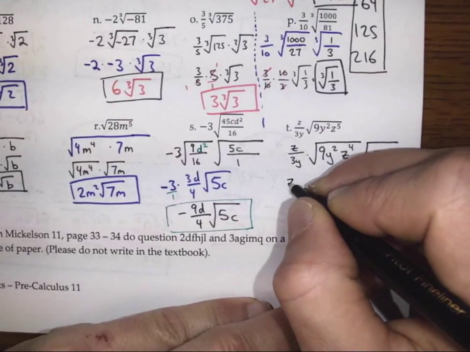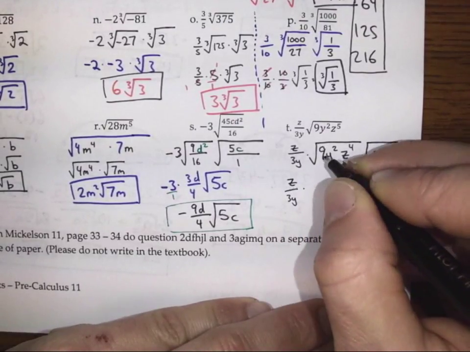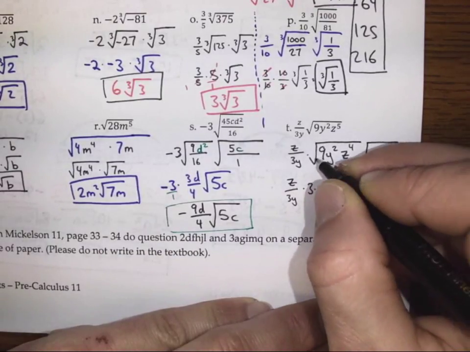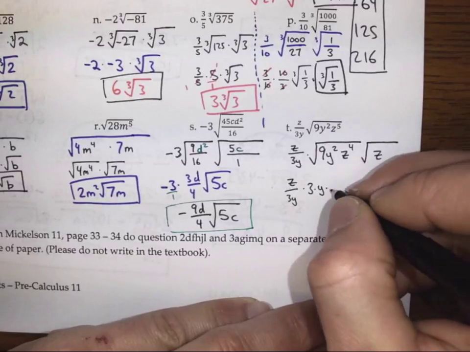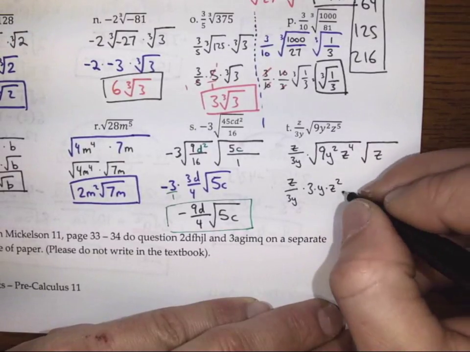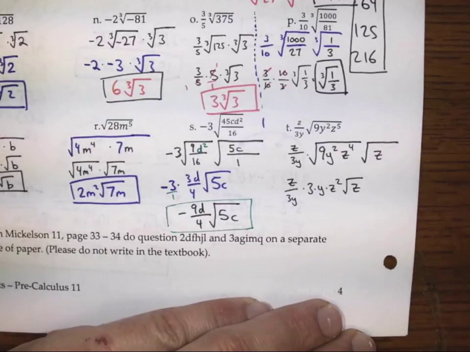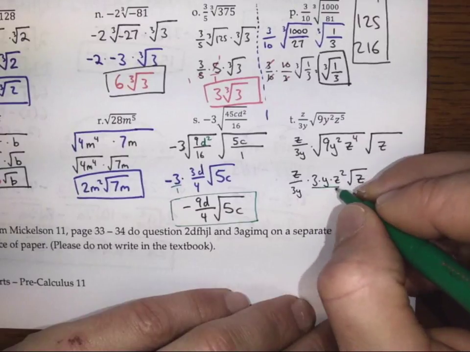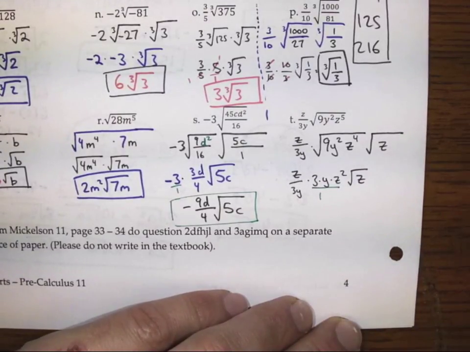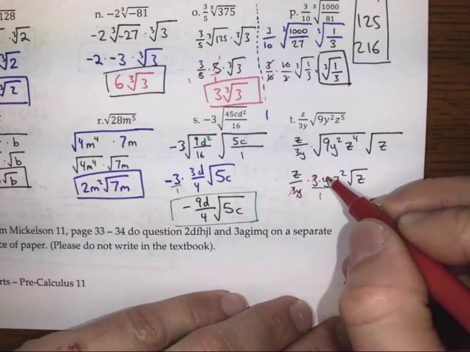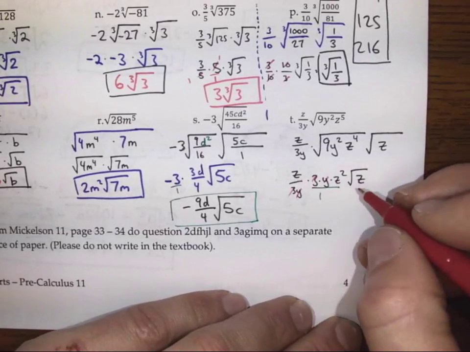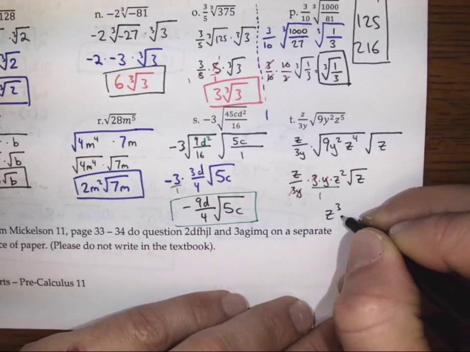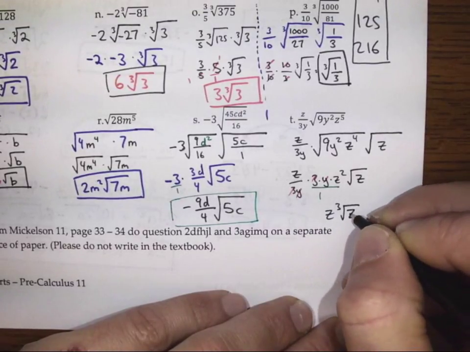Okay, so that gives us z over 3y times square root of 9 is 3. The square root of y squared is just y, and the square root of z raised to an exponent 4 is z squared. And we have this root z left over, one guy that couldn't be simplified. And of course that's all over 1. So when we multiply these, the 3s cancel out, the y's cancel out, and we're left with z times z squared, which is z cubed root z.